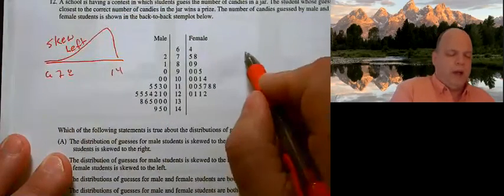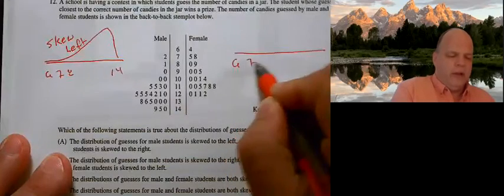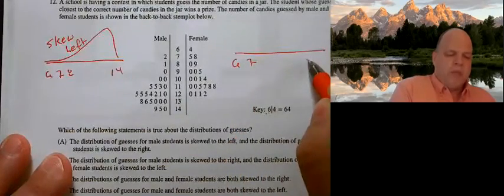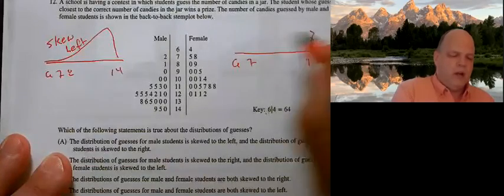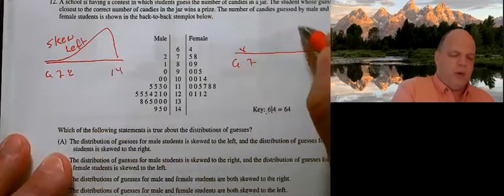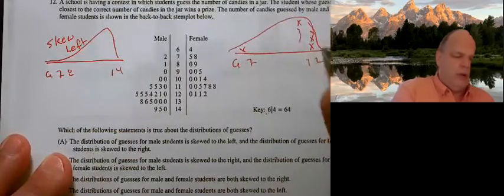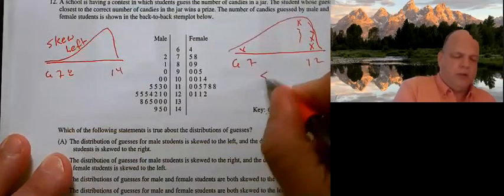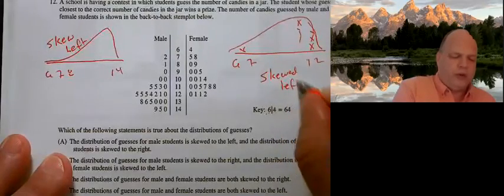When we look at the females, we have 6, 7, and 12. And we have 1, 2, 3 here, 1 here, several more here. And so ours is also stretched to the left, which means it's skewed left. So both distributions are skewed left.